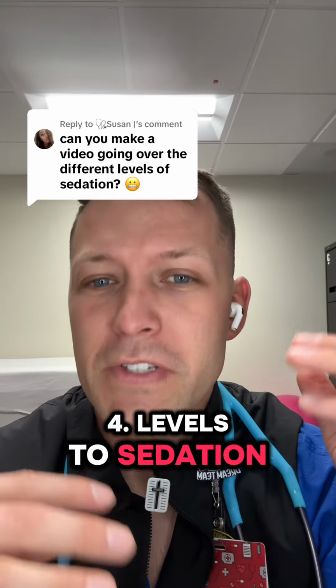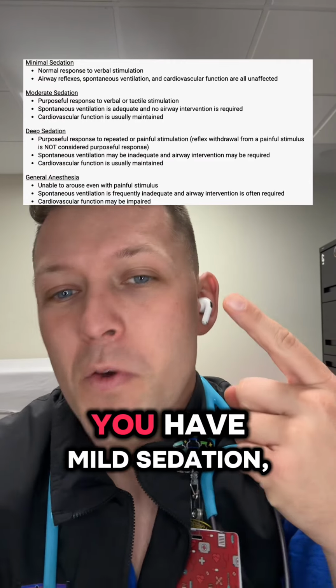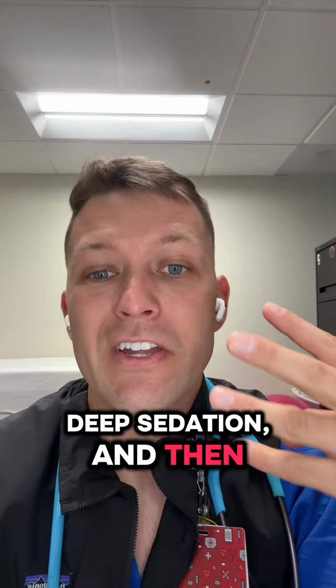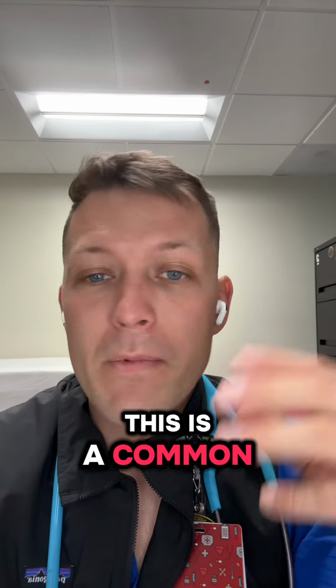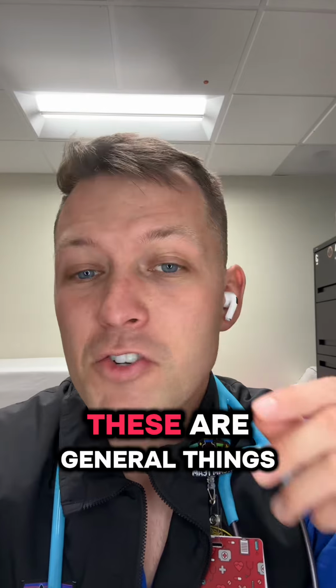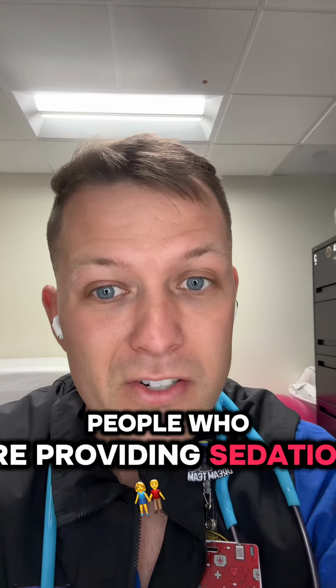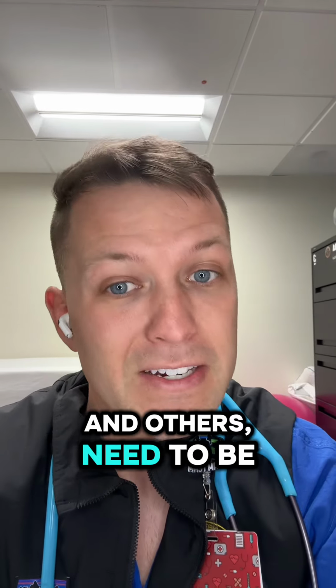There are 4 levels to sedation or to general anesthesia. You have mild sedation, moderate sedation, deep sedation, and then general anesthesia. This is a common question we get on our anesthesia boards. And these are general things that people who are providing sedation, such as sedation nurses and others, need to be aware of.